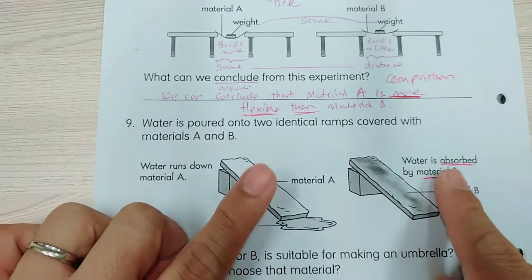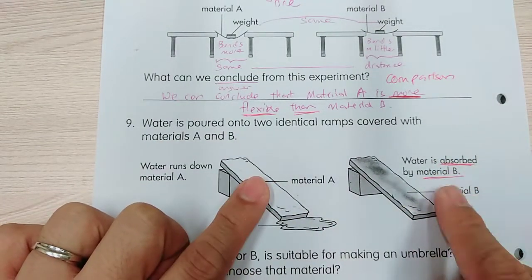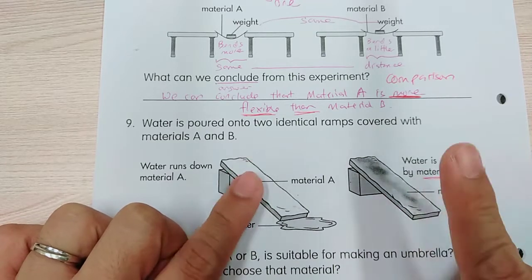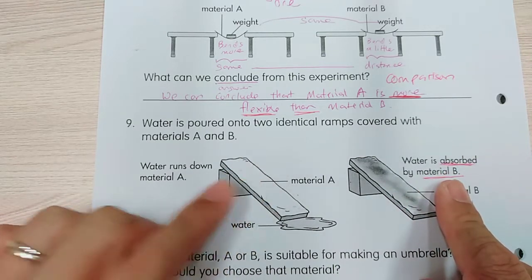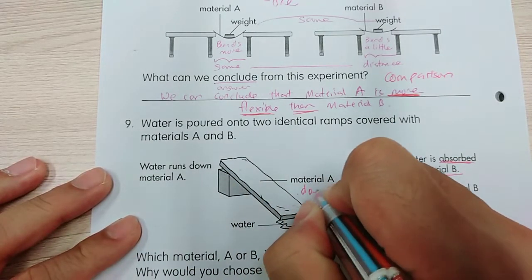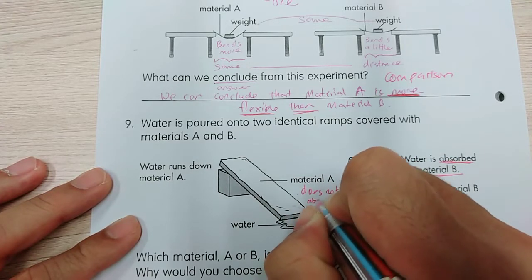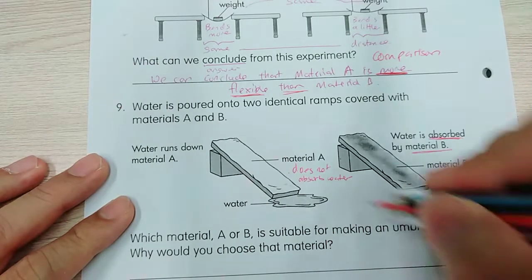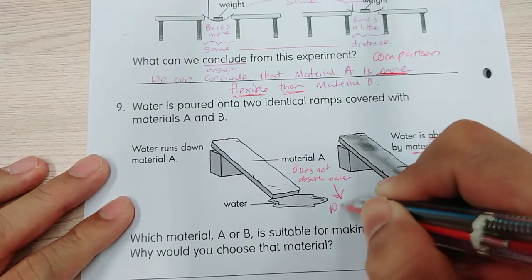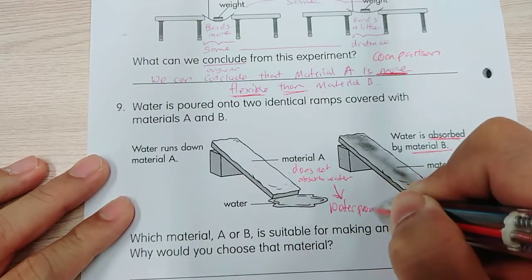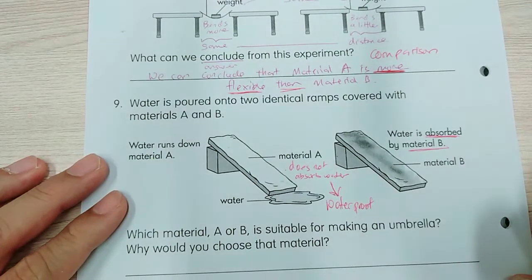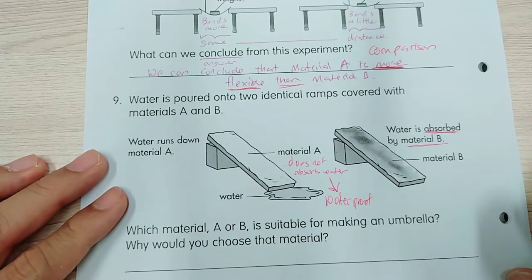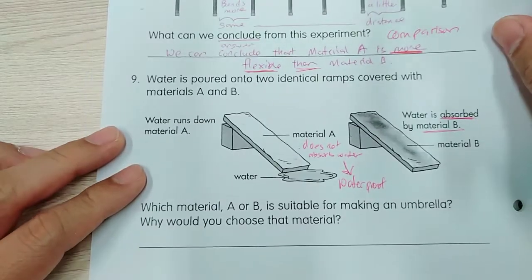This tells you which material is absorbent. Yes, B. And which material does not absorb water? Yes, that's A. So A does not absorb water. So what property is this? This tells you it is waterproof. Water cannot be absorbed at all by material A.